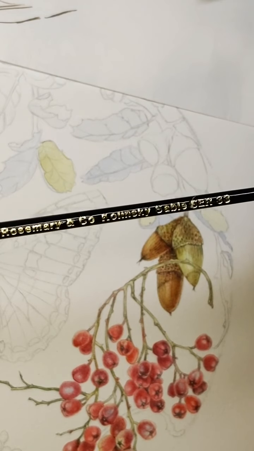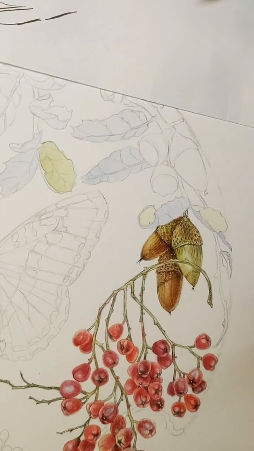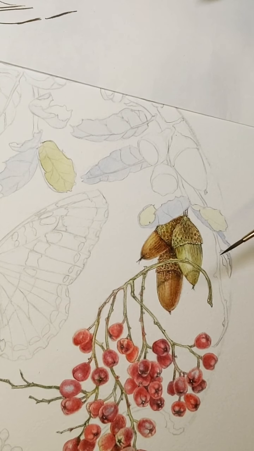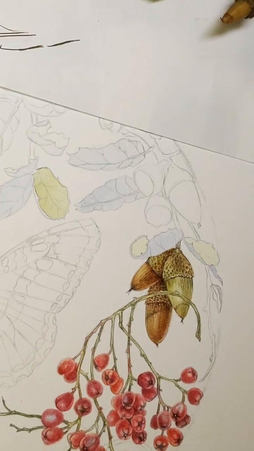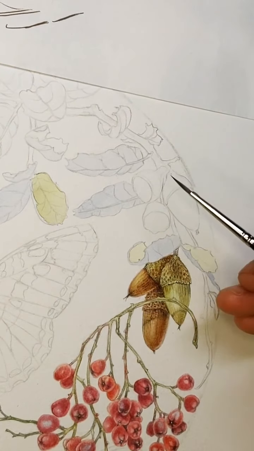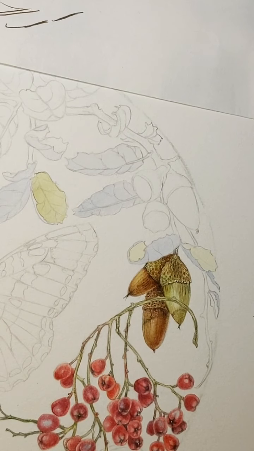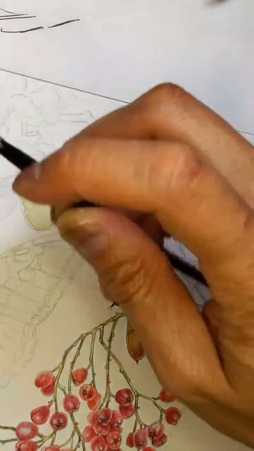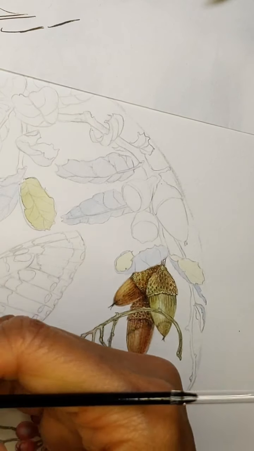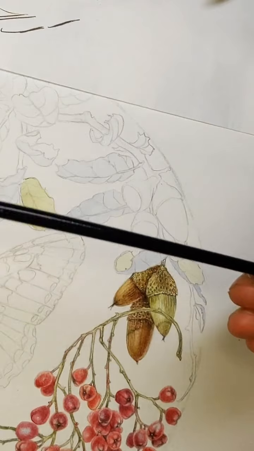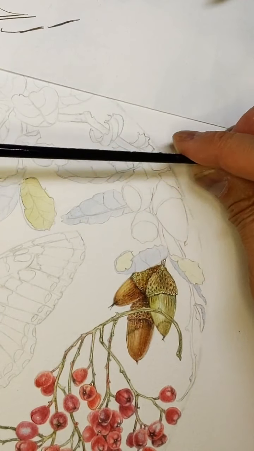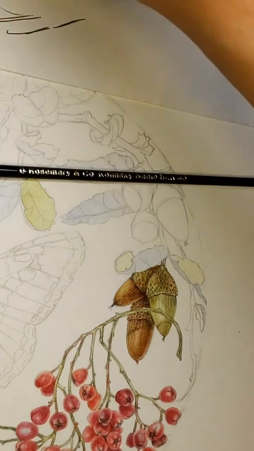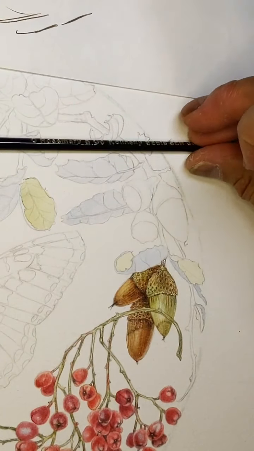Kolinsky Sable. I really like them for my botanical artwork, and for the very fine little detailed stuff that you see me doing in this piece, where I'm just kind of skimming a little tiny bit with the tip of this very pointed brush. But yeah, those are kind of my favorite for this amount of detailed control work. And I get those online. I think they're a UK company.